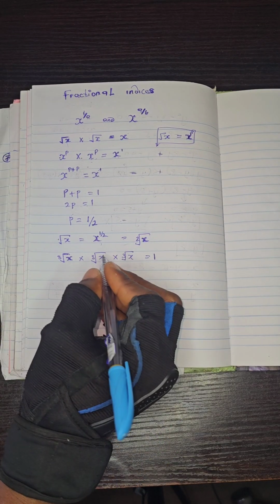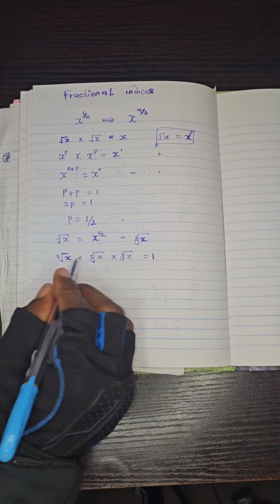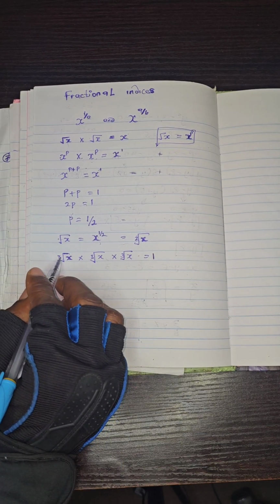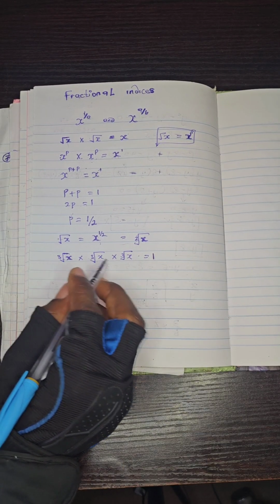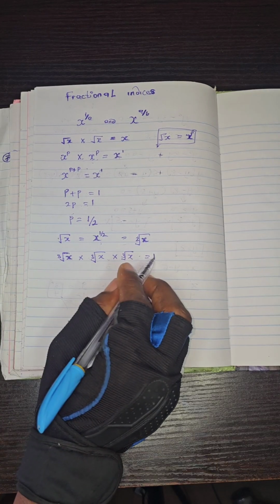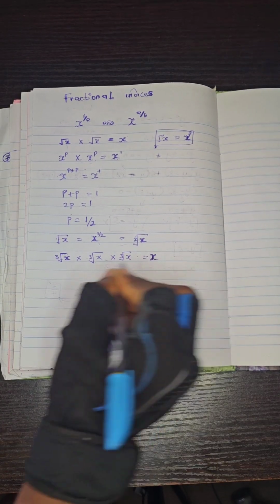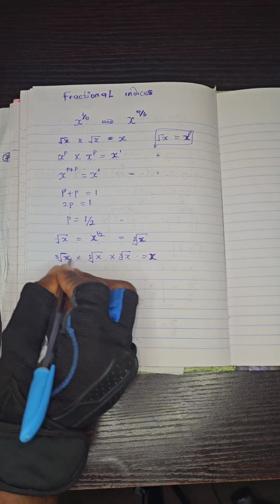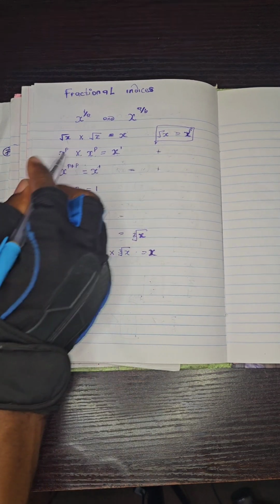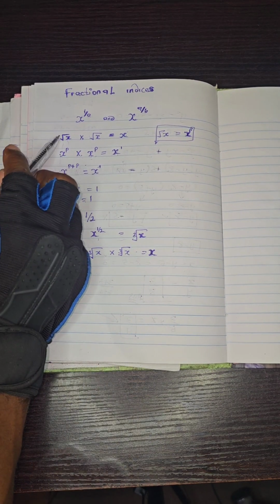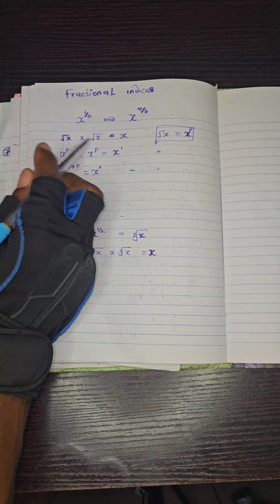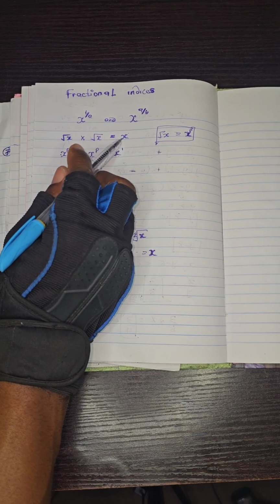When a cube root multiplies itself 3 times, like this is a cube root, this is 3, it means that this thing multiplied by itself the number of times shown here will give you... sorry, I made a mistake. It will give you x. It will give you the number inside the root sign. The same way we have square root here, this is a hidden 2. So when it multiplies itself 2 times, it's giving you the value.